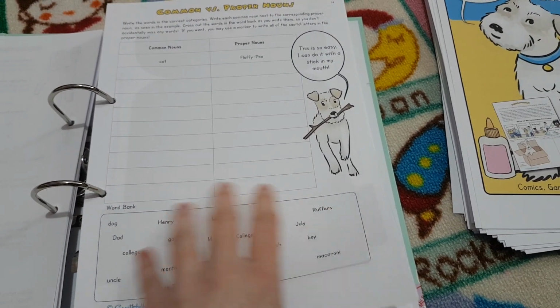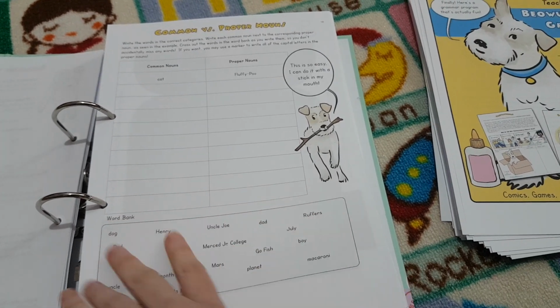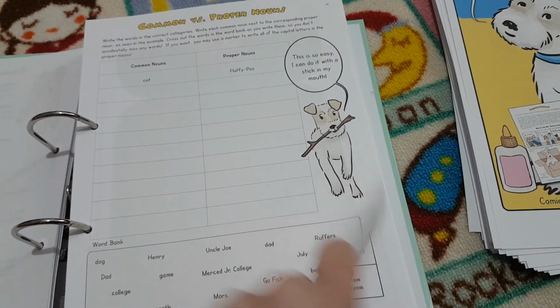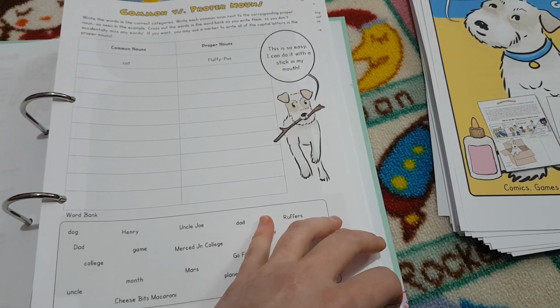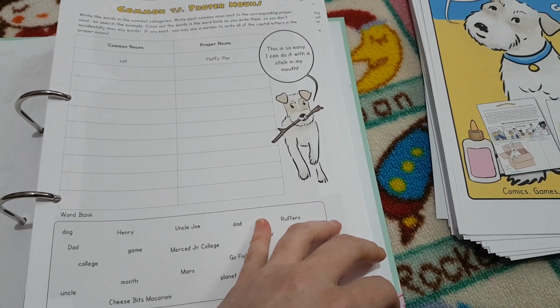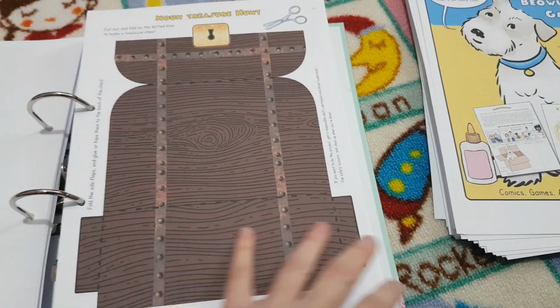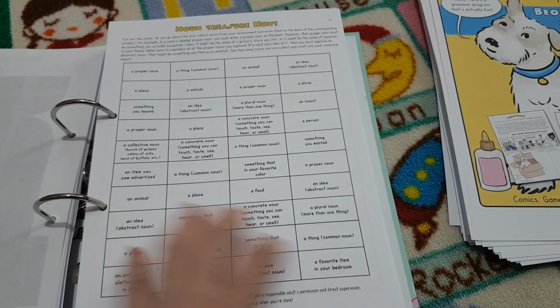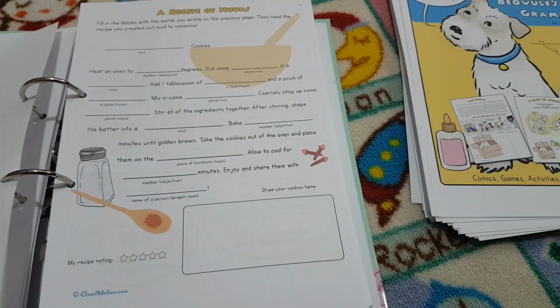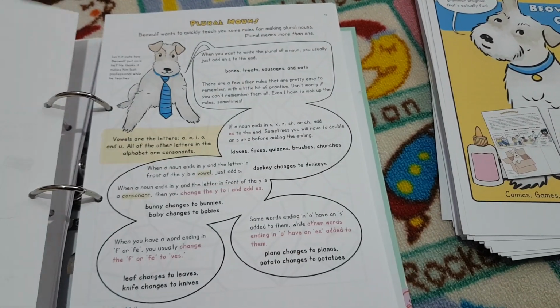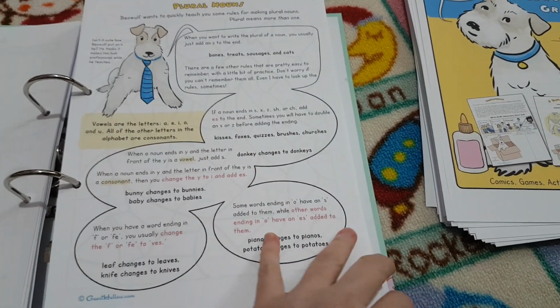No, I love it. I love the way it's presented. It just looks so open and free in terms of spacing and everything else. It really matters, especially if you are quite visual, how things are laid out. There's a noun treasure hunt. I love it. Look at him with his little tie.